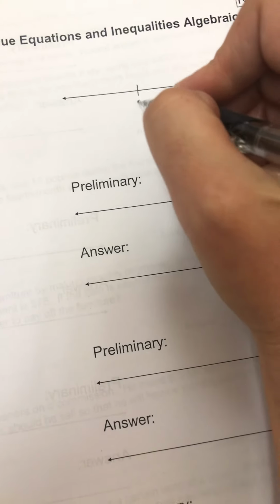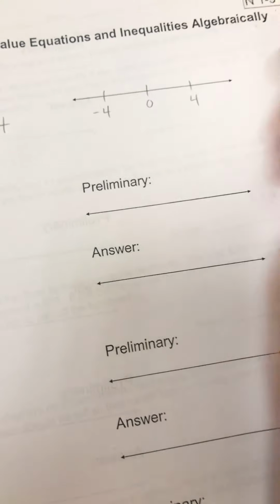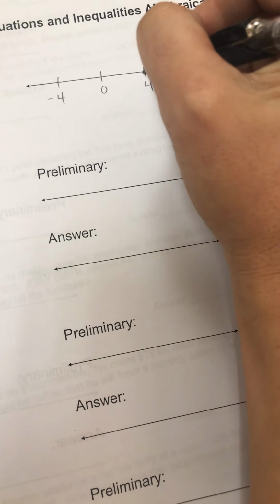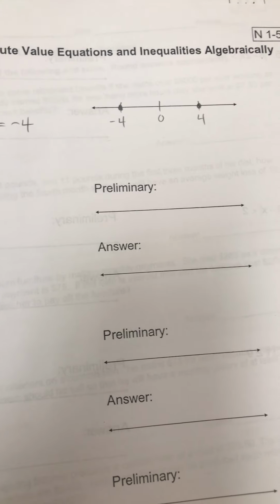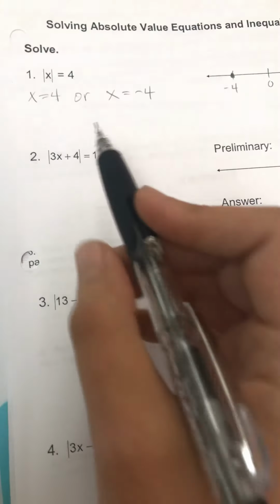So let's chart that. We're going to put a 0, and we're going to put 4 and negative 4. And you're going to have x is equal to 4 and negative 4. So that's the answer. Now let's look at the next one.